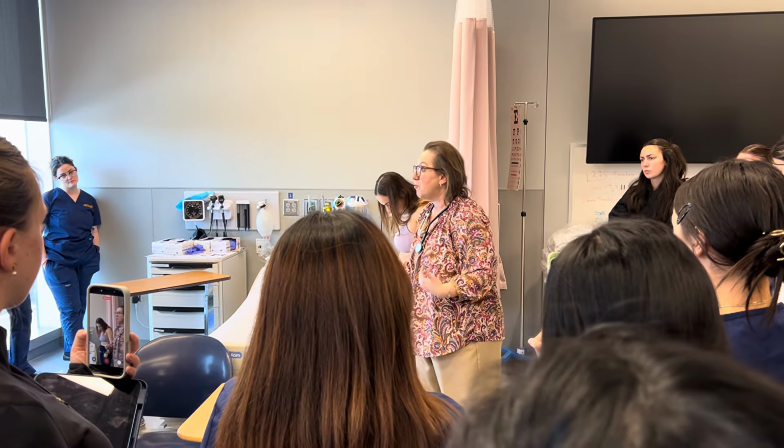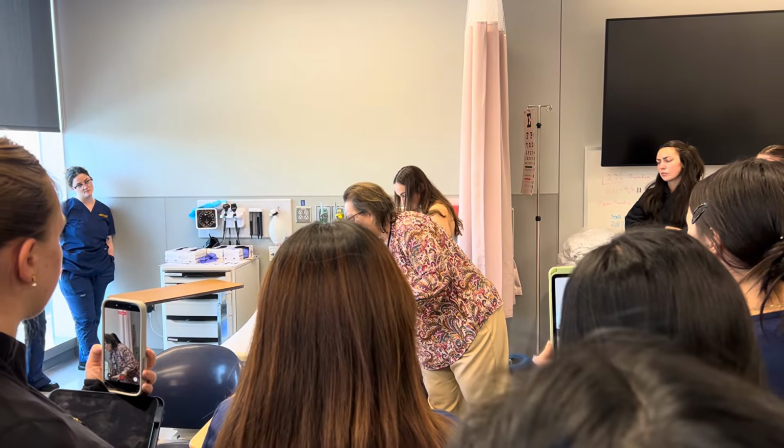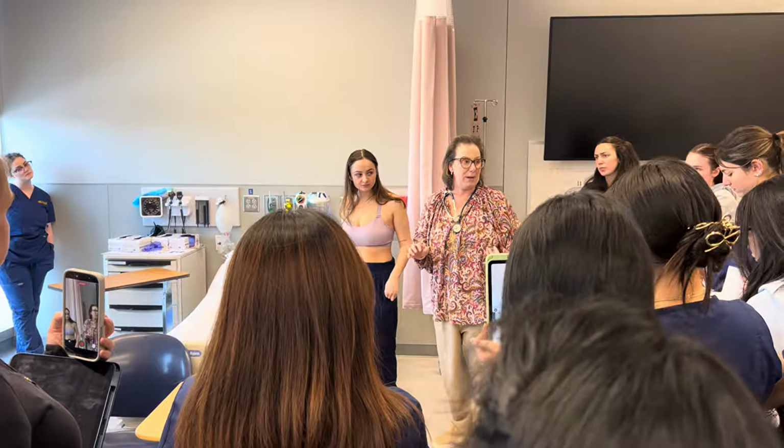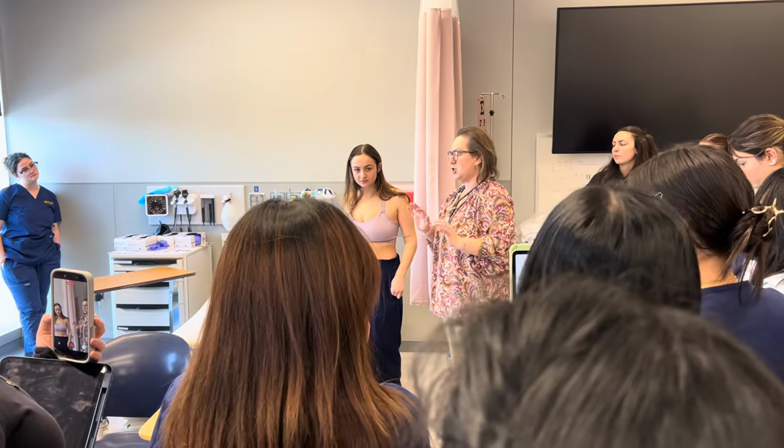If it's not, it could be a deformity of the lungs. It could be a deformity of the ribs. We won't worry about that right now. Okay, so now I'm going to palpate for what's called tactile fremitus. That is a vibration in the chest.